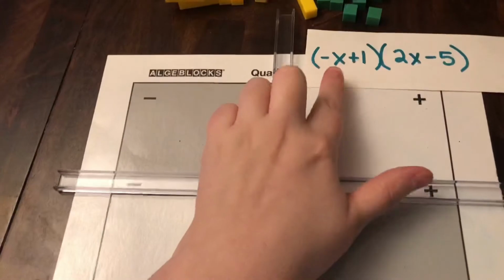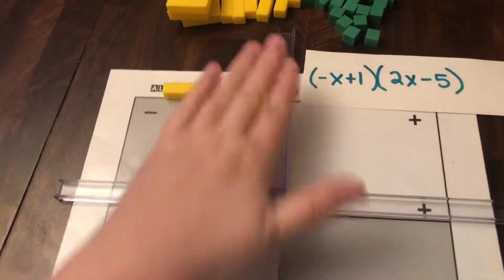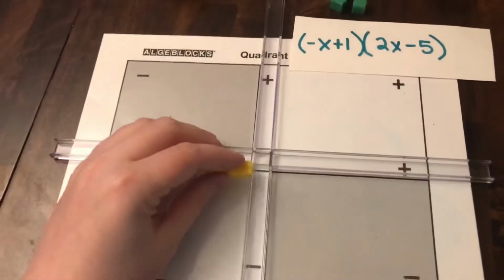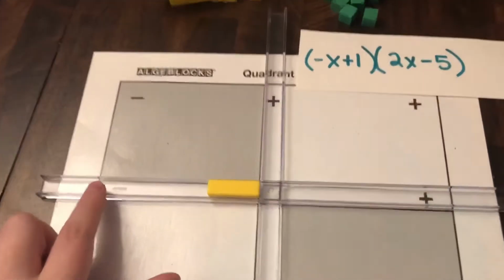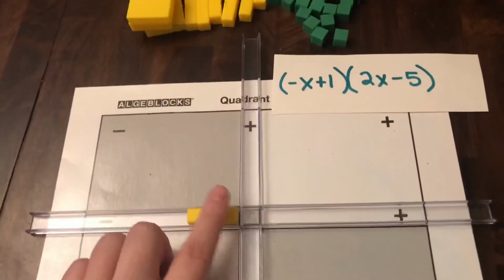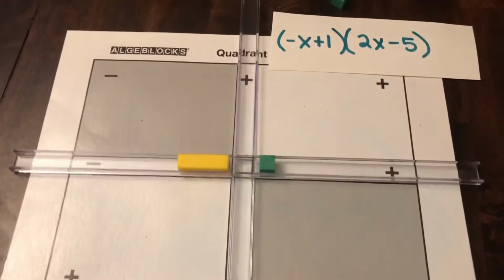So we are going to start with our negative x plus 1. So we are going to start horizontal to vertical. So this represents x, so this is on the negative track, so the negative x, and we're going to add 1, okay?